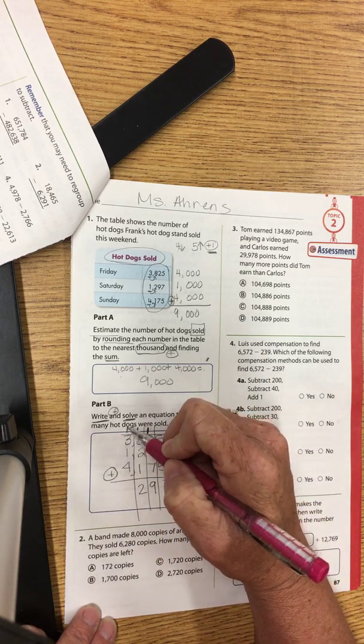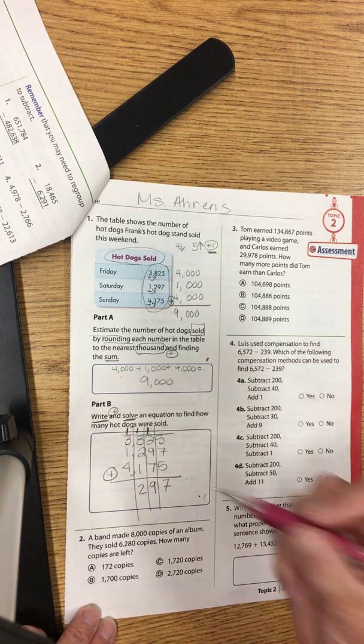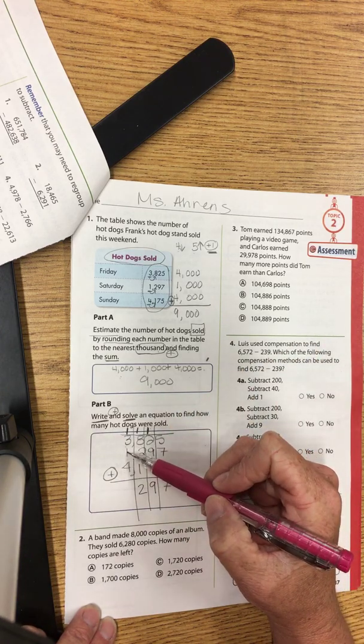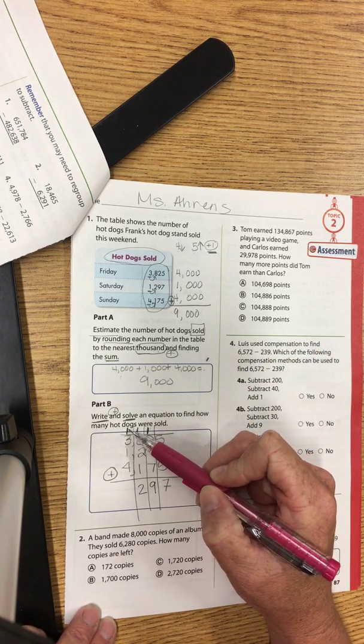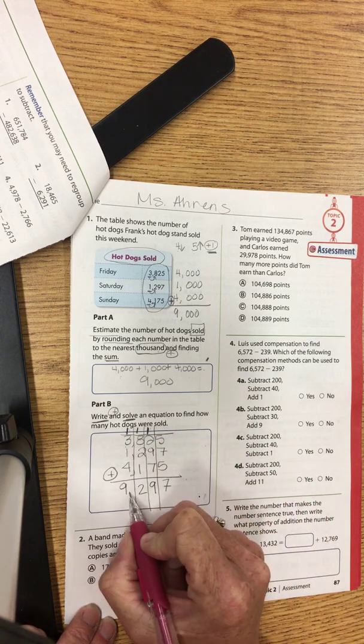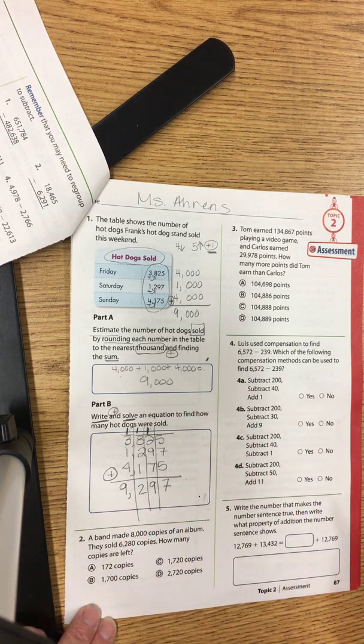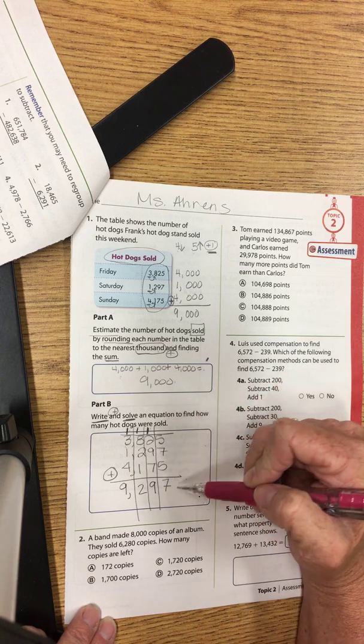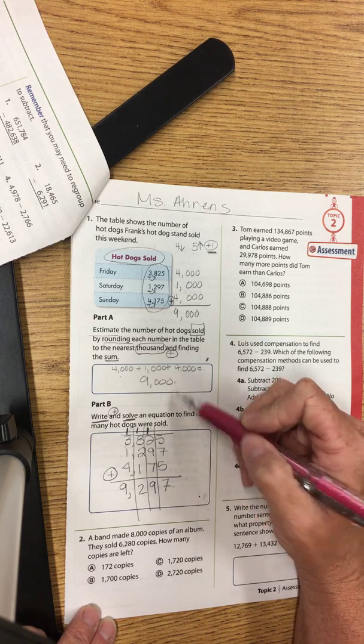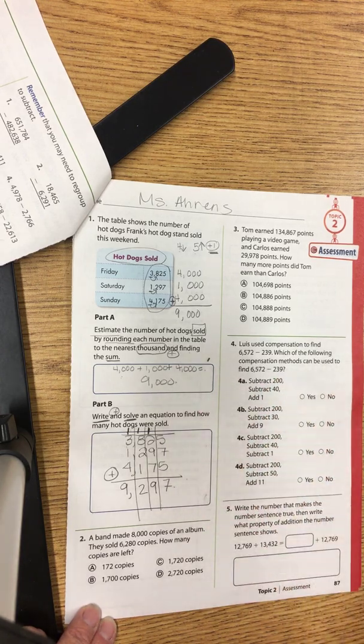We carry those 10 hundreds over. 4 plus 1 is 5, plus 3 is 8, plus 1 is 9. So we get a total of 9,297. Our estimate was very close, so we know that we are within a good range there.